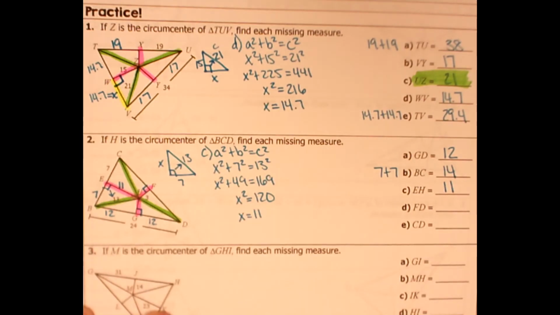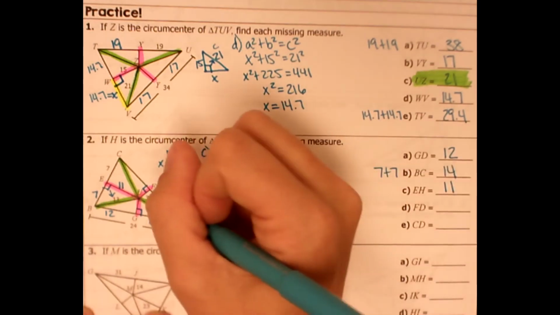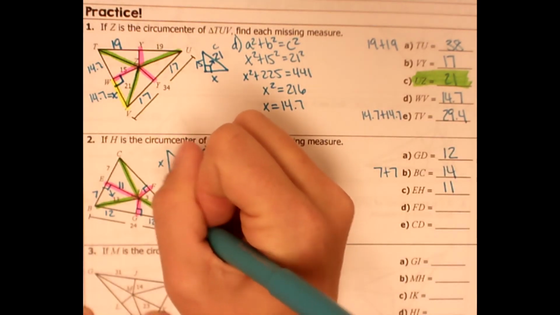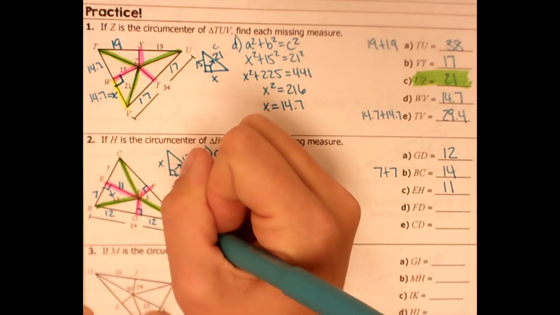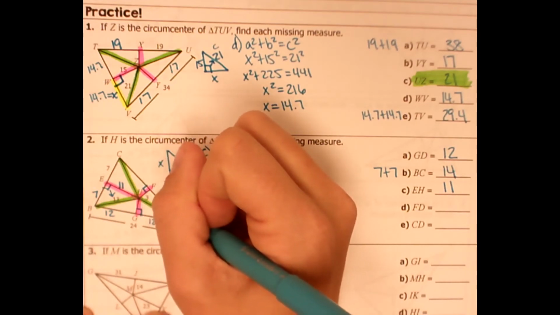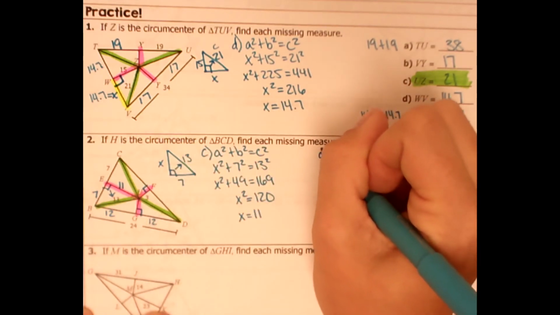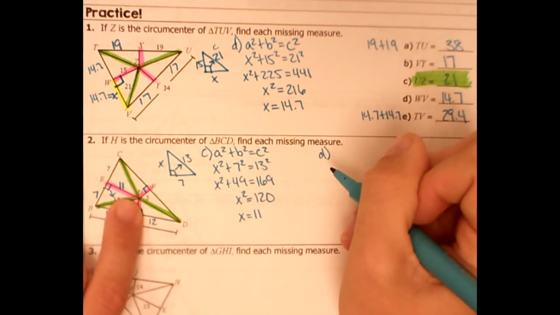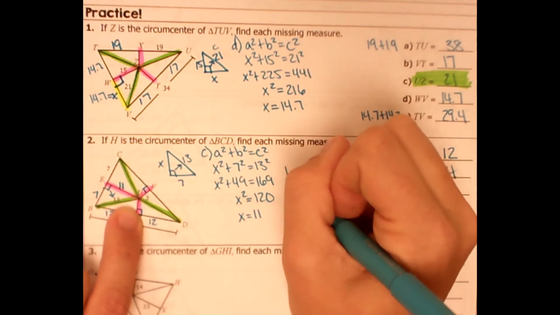Let's look at letter D. It wants to know what is the length of FD. Looking at our picture, FD is the length right here. FD is that length. So if we look at our triangle, we draw a triangle.